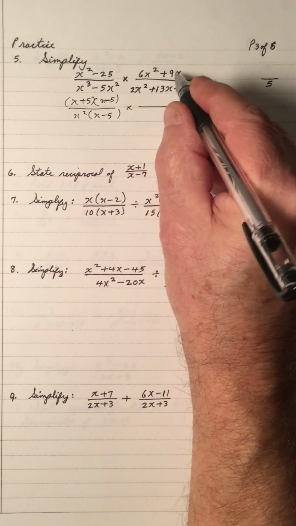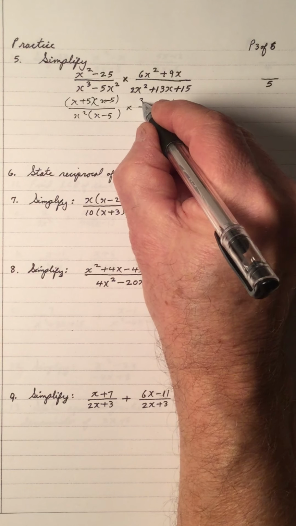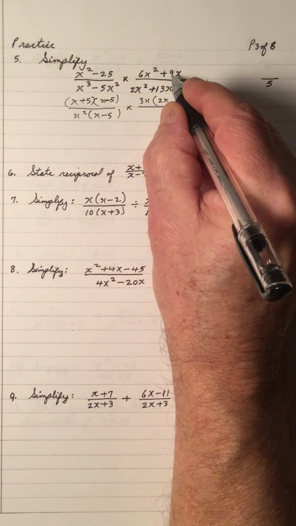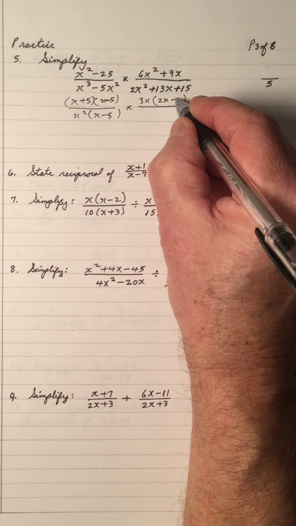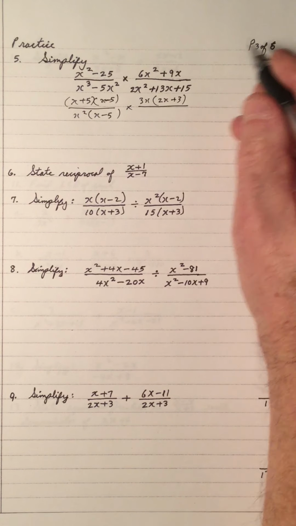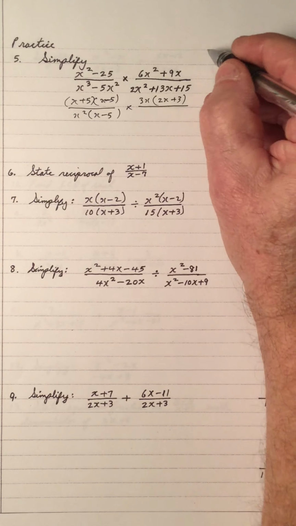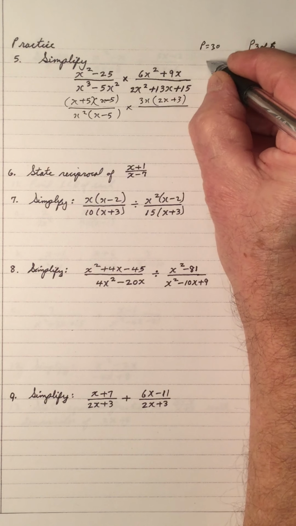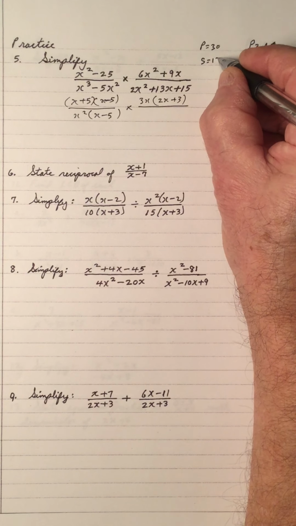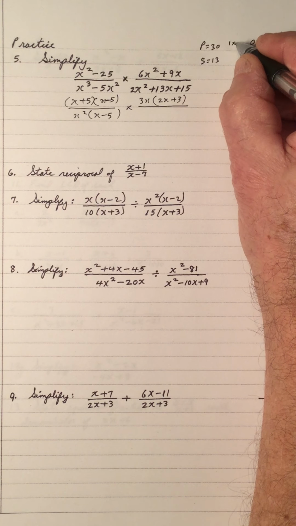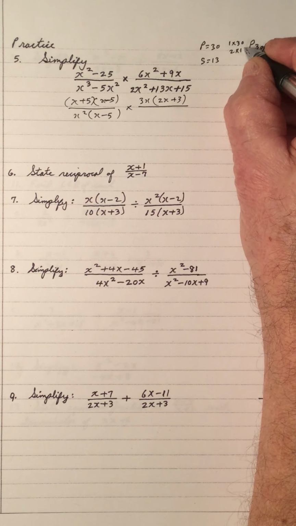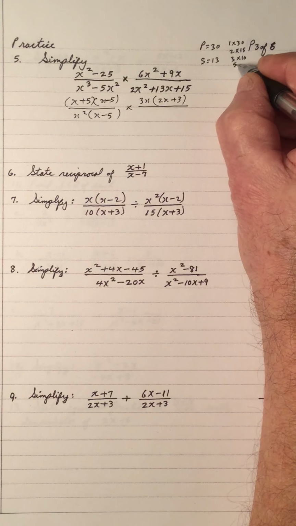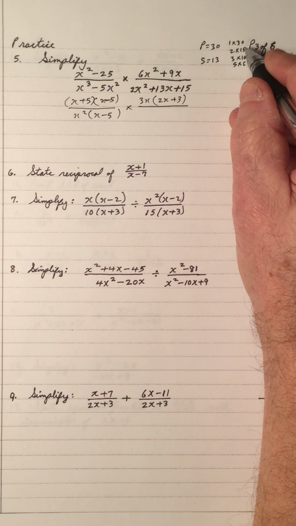And I see a 6 and a 9 got a 3, and I see an x. So I see a 3x is a GCF. 6x squared divided by 3x is 2x. 9x divided by 3x is plus 3. And we have this, 2 is not a GCF, so we have to go. The product is 2 times 15 is 30. The sum is 13. So the factors of 30 are 1 times 30, 2 times 15, 3 times 10, and there's a 5 times 6. But which pair of factors give me the 13?